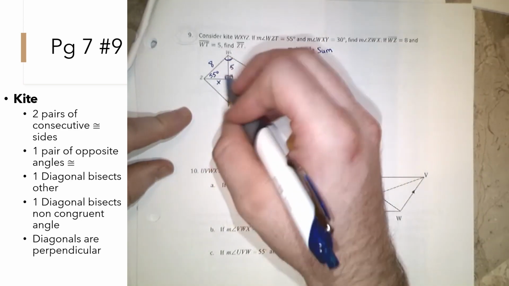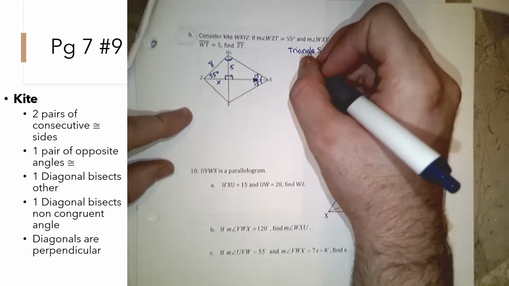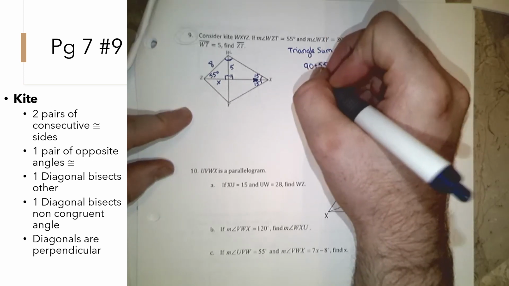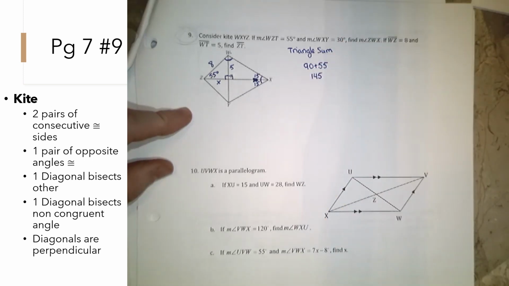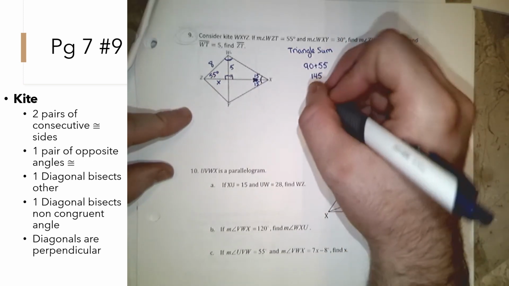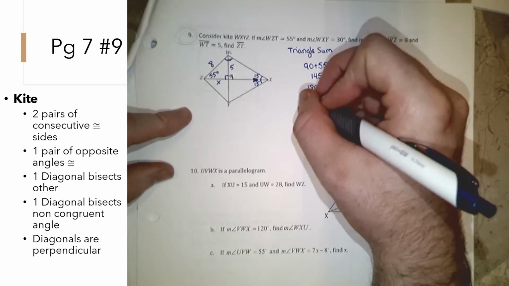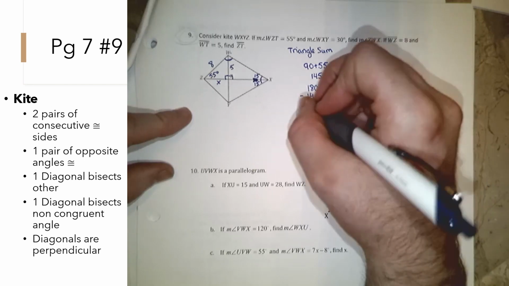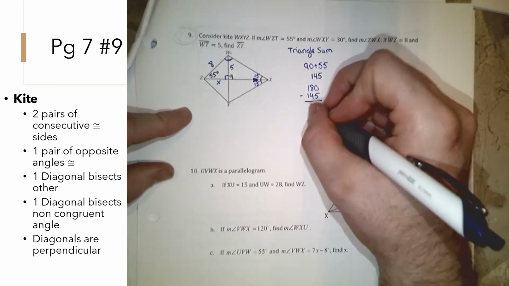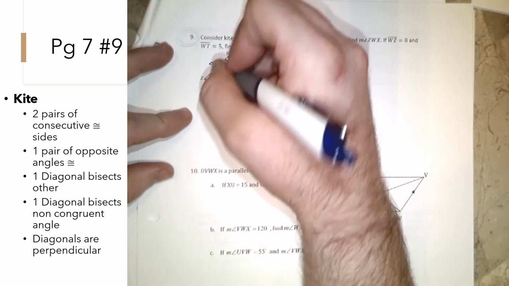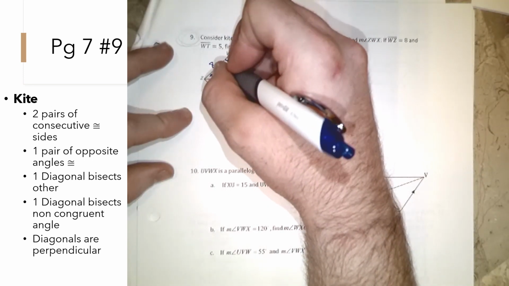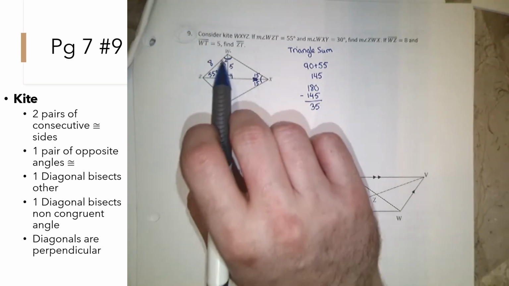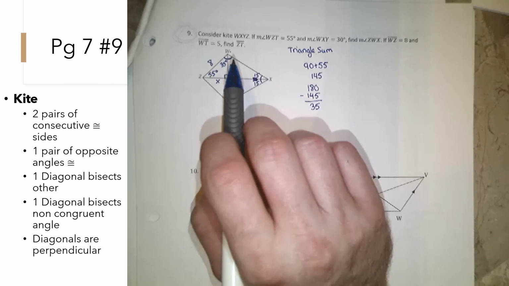So if I have 55 and 90, I do 90 plus 55. That equals 145. Well, the whole thing has to equal 180, so if I did 180 minus 145, I would get 35. So this angle right here is 35 degrees.